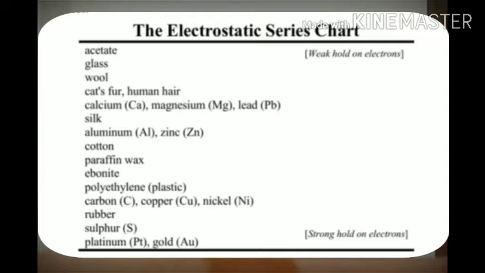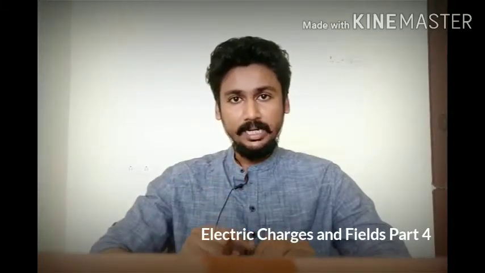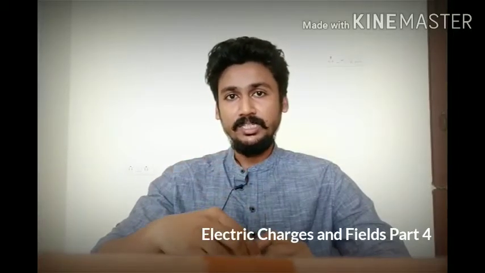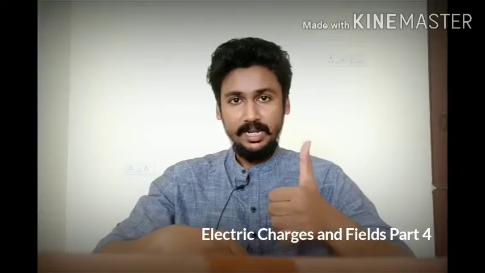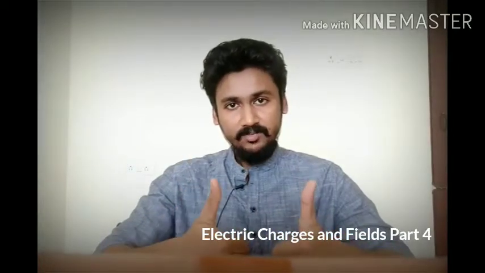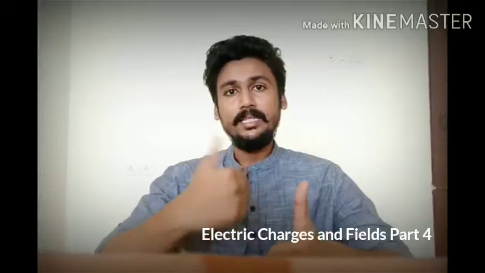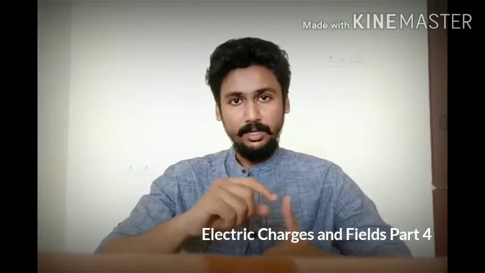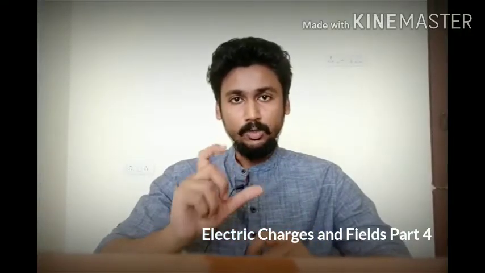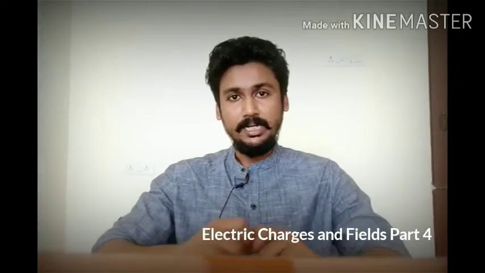Getting the idea? So this is the electrostatic series. You can transfer charges from any body to another body. Depending upon this series, it will be decided whether the material will lose electrons or gain electrons. They do so because of the property, the configuration of these materials. So if you have material A and material B, one of them is more likely to attract the electrons from the other. I hope that answers the second question as well.